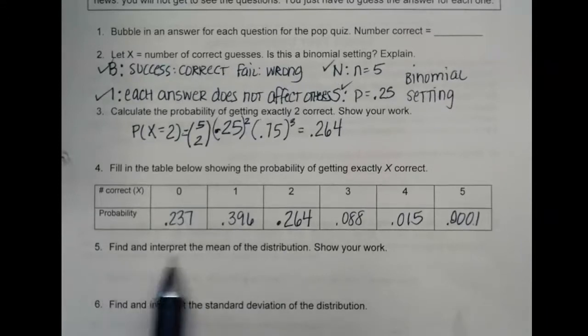Now, we want to find and interpret the mean of the distribution. I want you to show your work. We have a random variable and its probability, so you know how to do that using your calculator. So go ahead and make sure you do that. Then find the standard deviation. Be sure to interpret both of those. Go and work on those too and come back when you're finished.